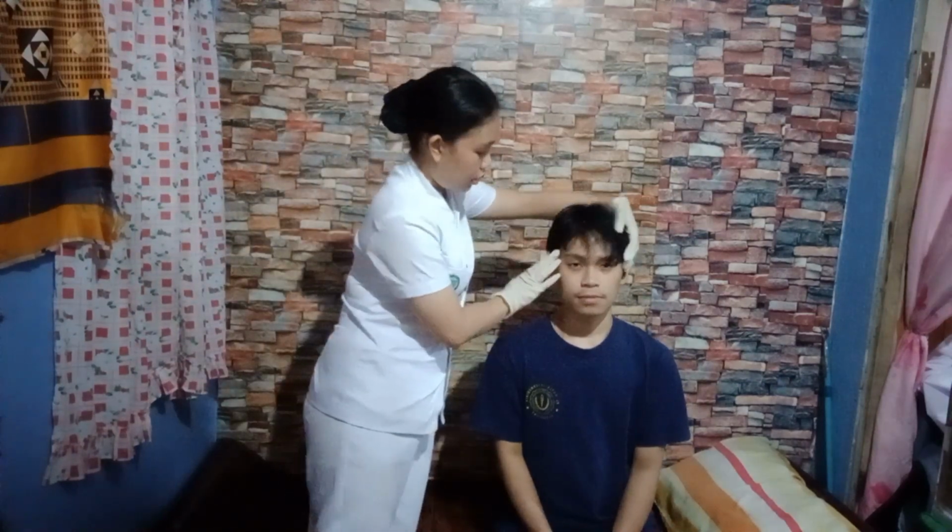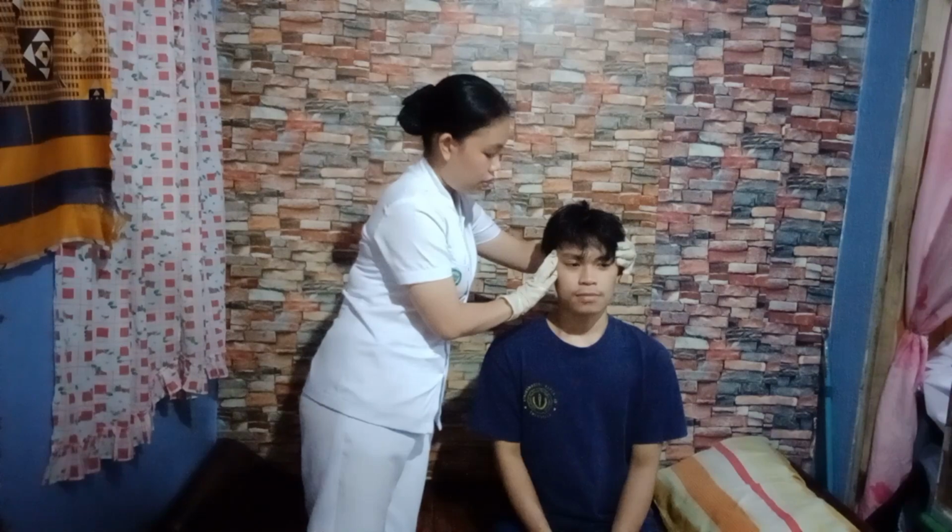After I inspect the face, we will now palpate the face for the temporal artery of the patient. So the temporal artery of Sir Allen is non-tender and has good elasticity. So now we will proceed to palpate the temporomandibular, which is going to be by opening the mouth of the patient.